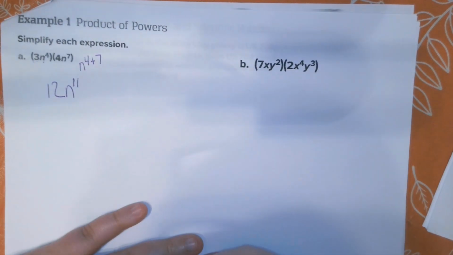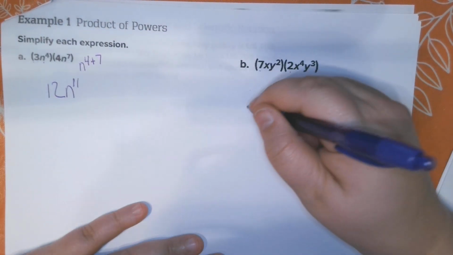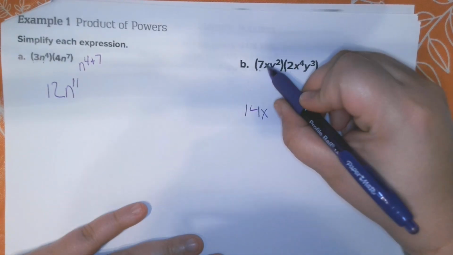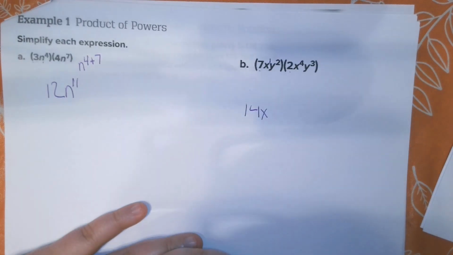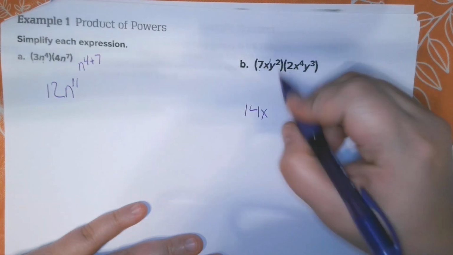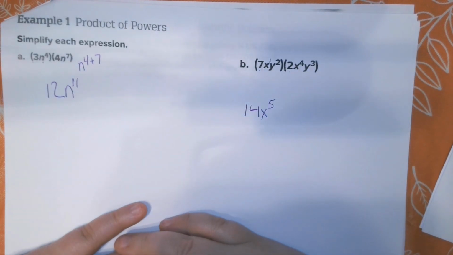Okay, let's try this one. 7 times 2 is 14. x. When there's no exponent there, remember, everything's got an invisible 1. So this is 1 plus 4 is 5. y.